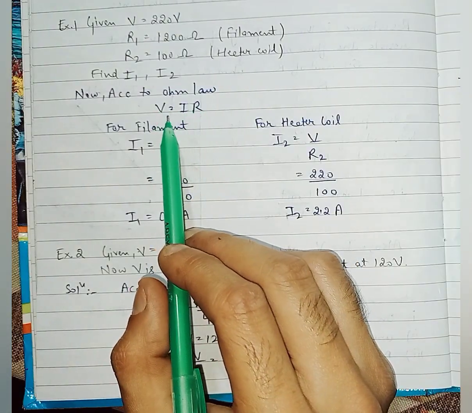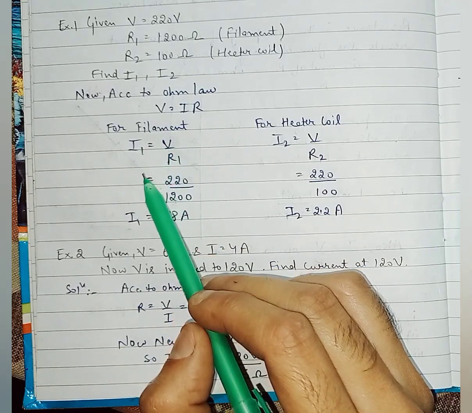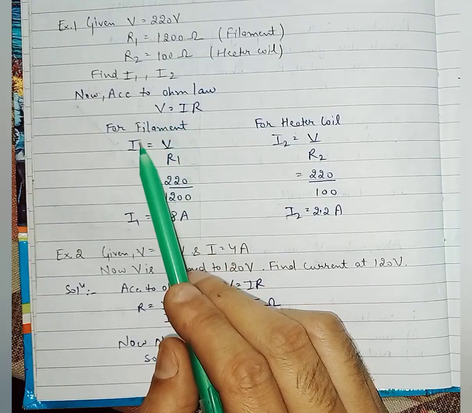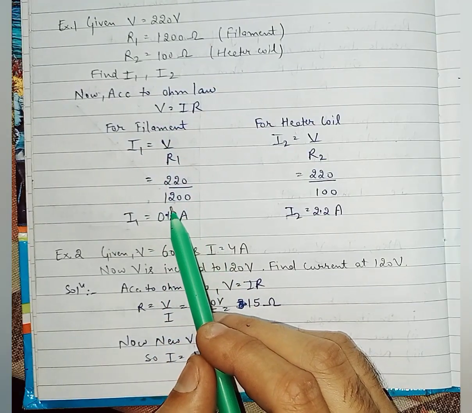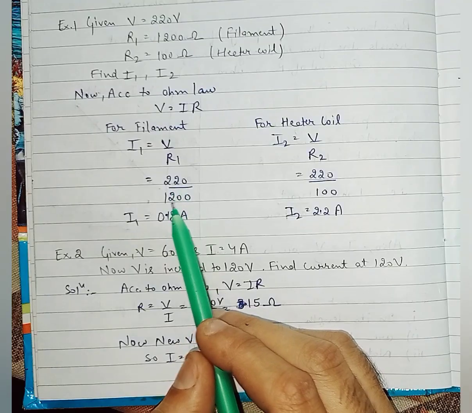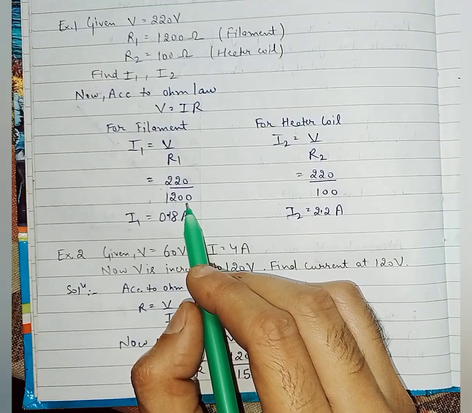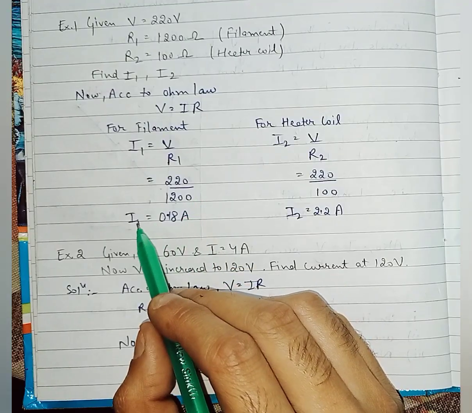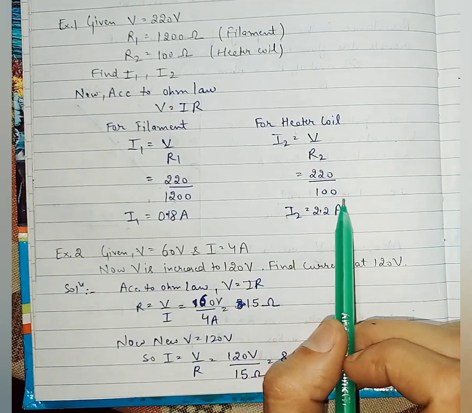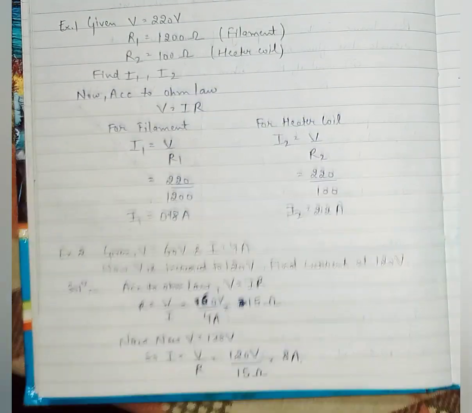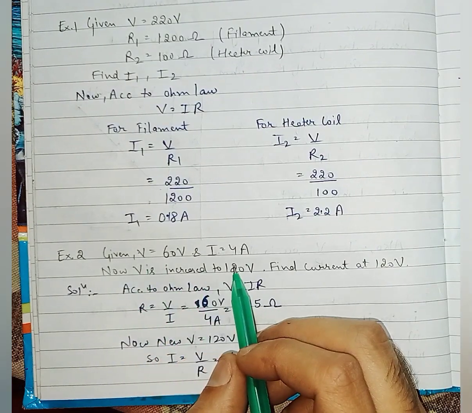According to Ohm's law, V equal to IR. First we will calculate for the filament. According to V equal to IR, I1 equal to V by R1. That is 220 volt by 1200 ohm. So I1 equal to 0.18 ampere, and for the heater coil it's 220 by 100, which is equal to 2.2 ampere. Now another example is given like V equal to 60 volt and I is equal to 4 ampere.